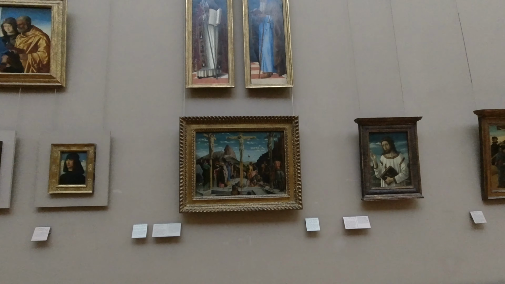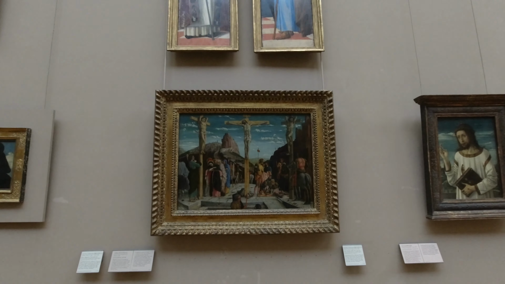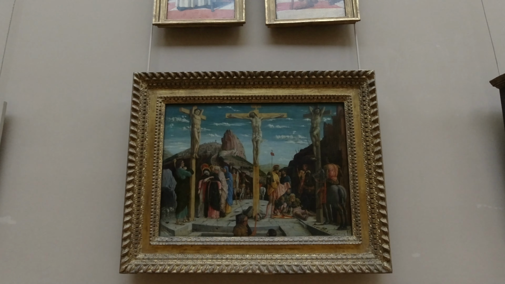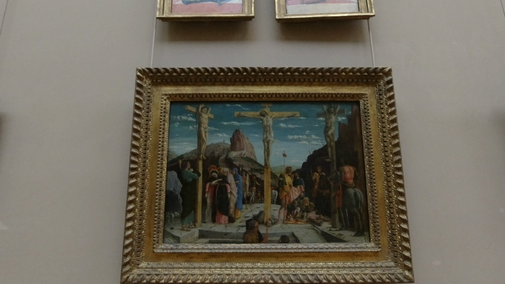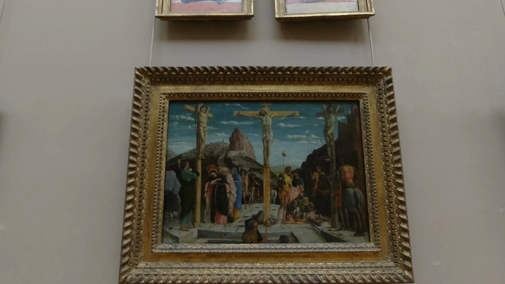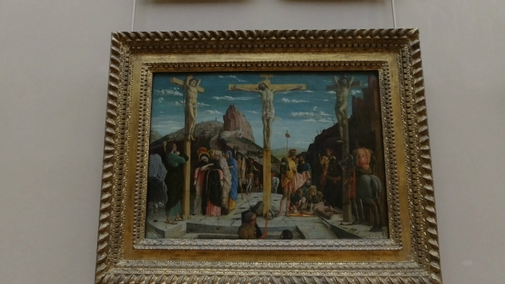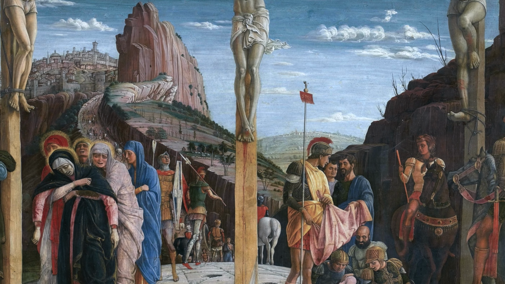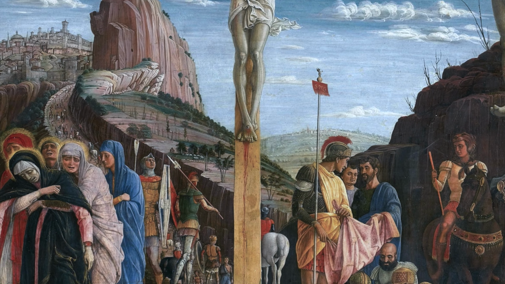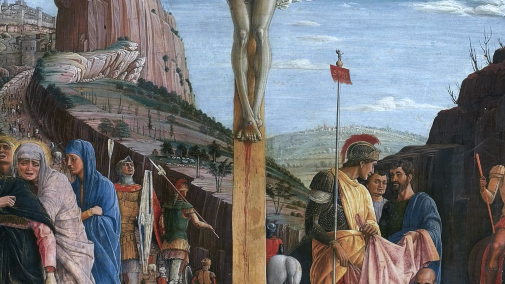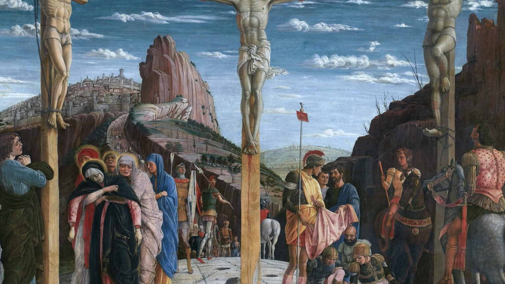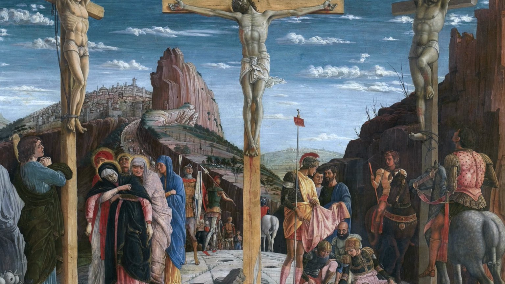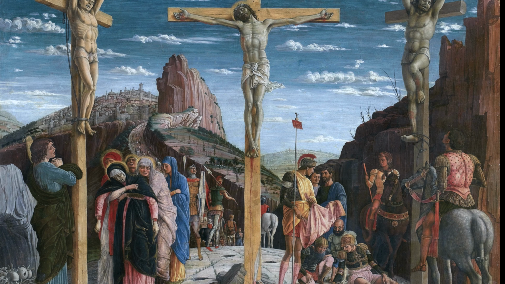Span of 150 years since the work of Giotto. This is what a painter called Andrea Mantegna was able to achieve. So this is really, according to me, a true masterpiece representing the crucifixion of the Christ. Actually, the center of the composition is occupied by the feet of the crucified Christ, and from that single point you have a very complicated composition spreading.